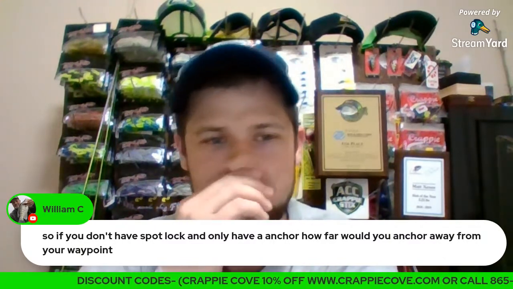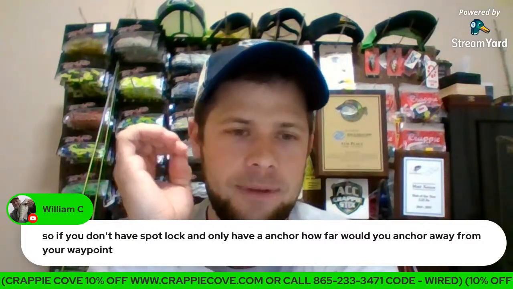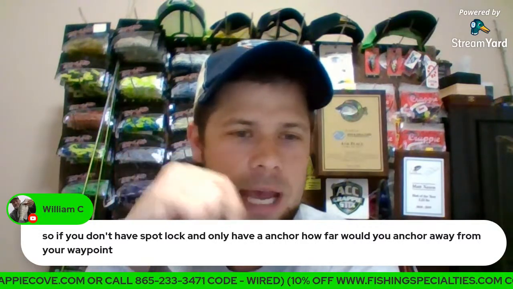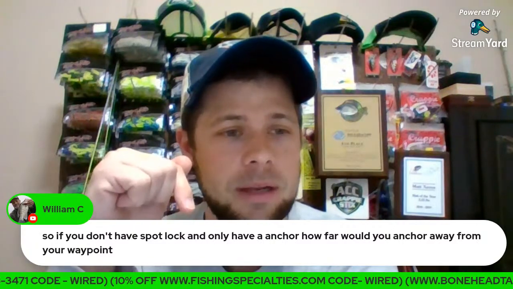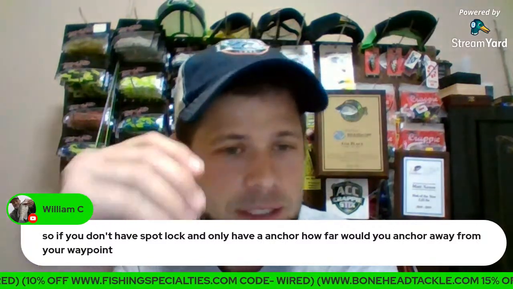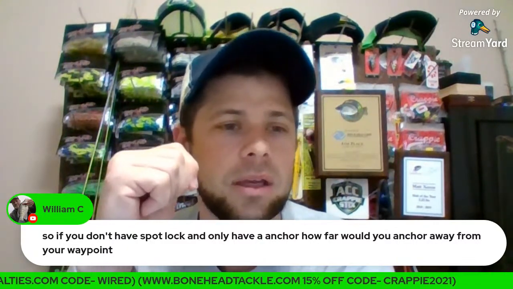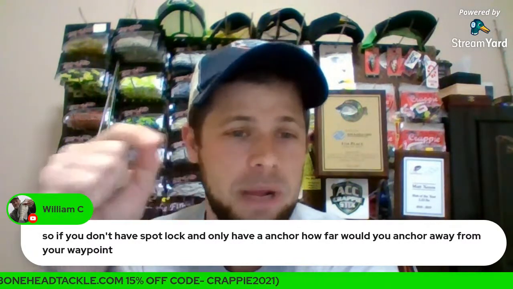Wow, William, I'm going to flip this on you guys real quick. If I was fishing with an anchor, I would probably go the exact opposite of spot lock. Everybody with spot lock wants to be downwind, ease up to a brush pile, and spot lock. If I was going to fish without spot lock, I would go first above the brush pile.